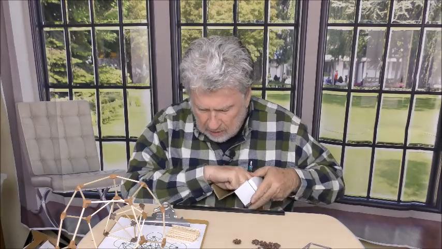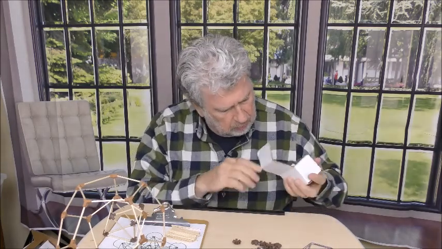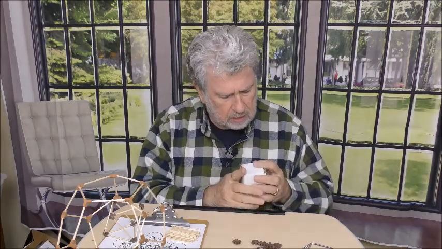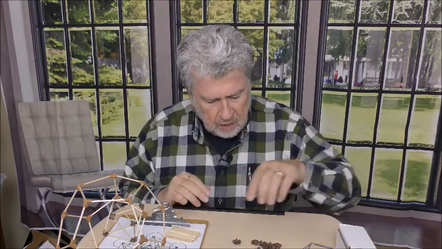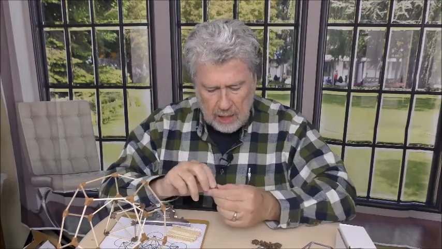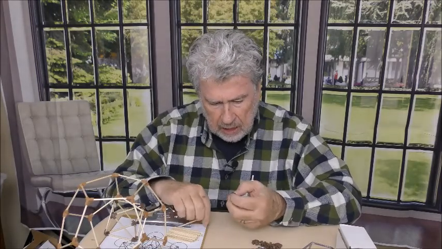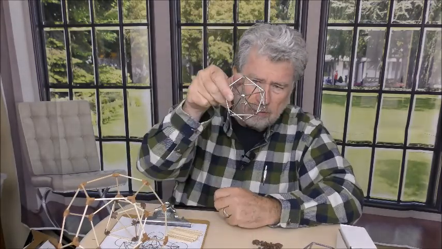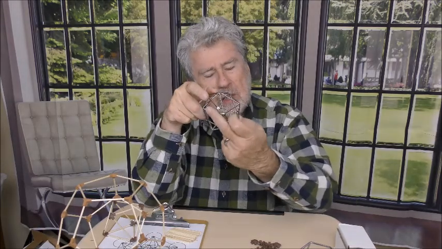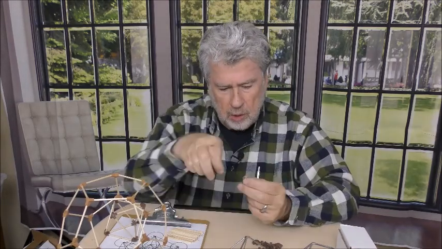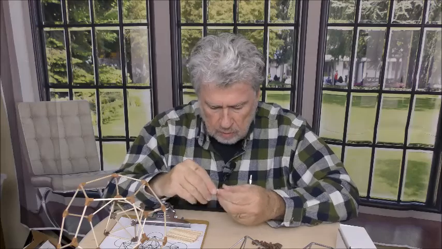But it's not the right length, so hopefully we don't need it. All right, so we'll see about that. All right, so each one of these, as I said, each vertex has 5 sides coming into it. So we're going to insert 5.